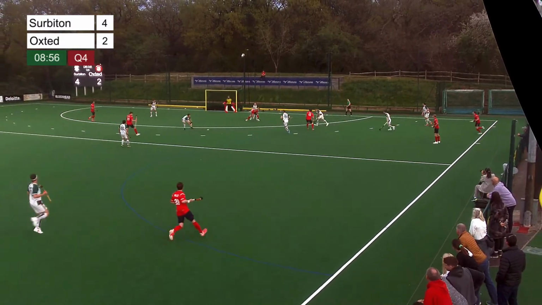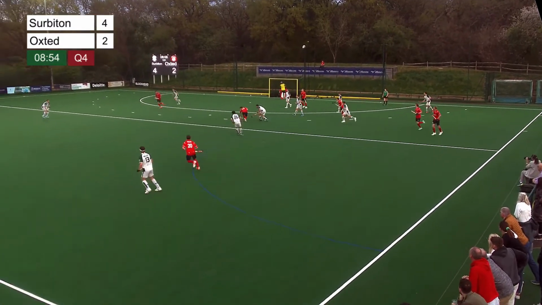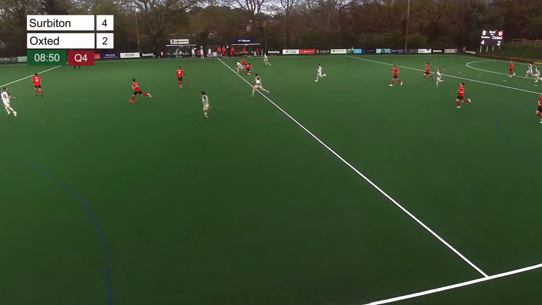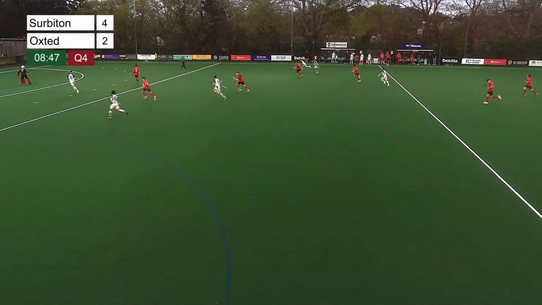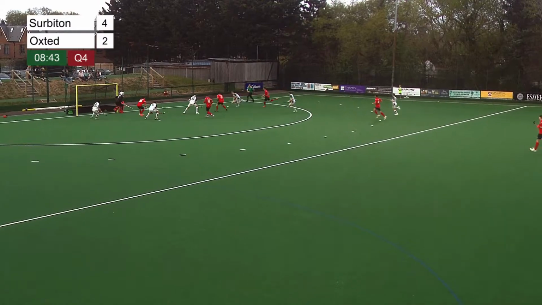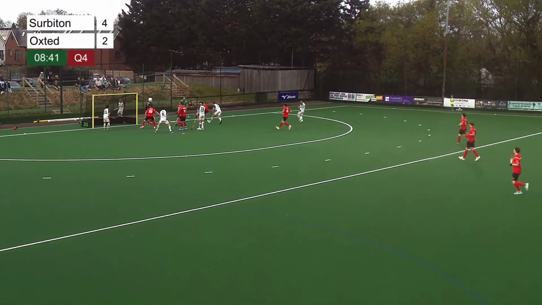Number 10, Jack Jameson in the corner for Oxted. Surbiton able to break. Jake Payton carrying the ball. I think the umpire's allowing him to play on. Payton showing his pace.